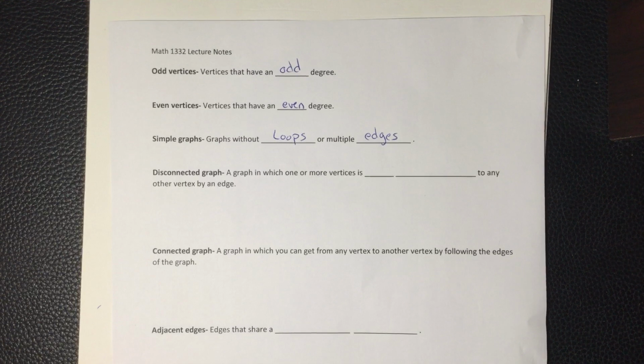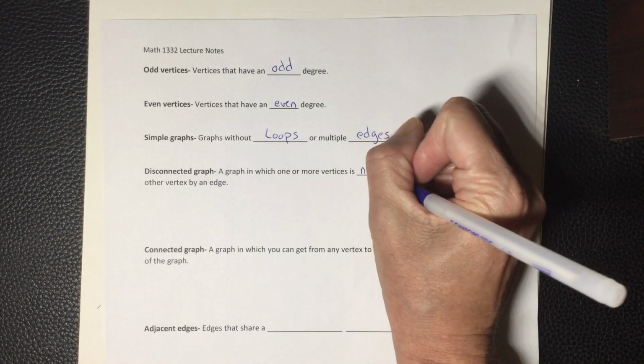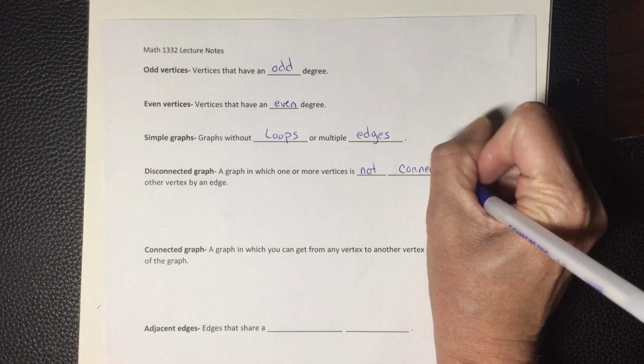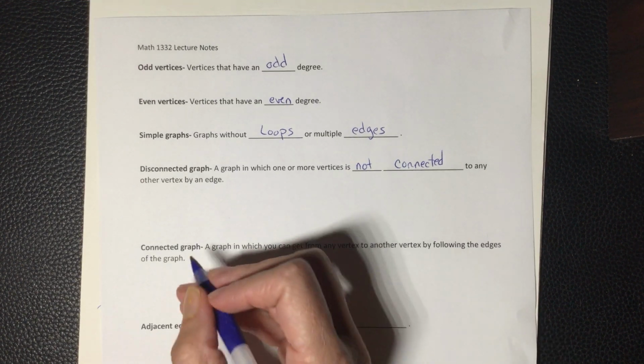And then we have a disconnected graph. This is a graph in which one or more vertices is not connected to any other vertex by an edge. All right, so let's look at an example.